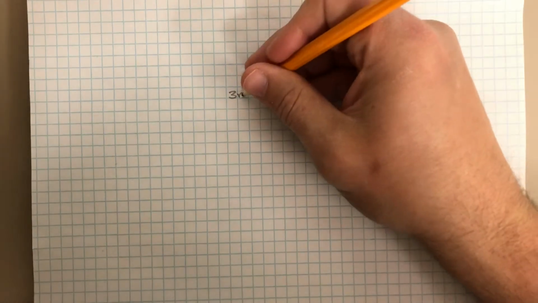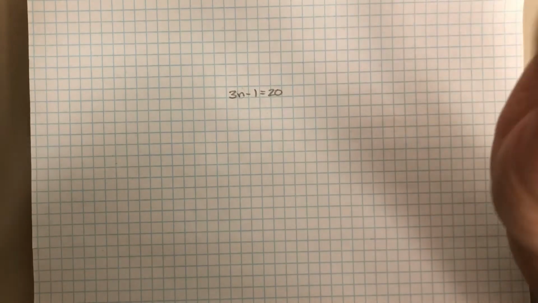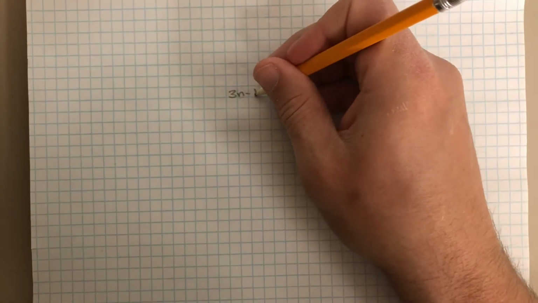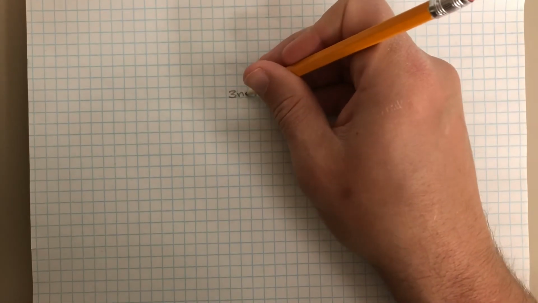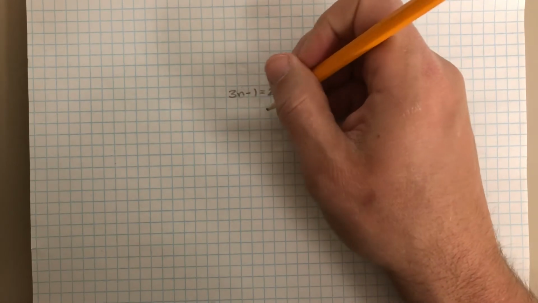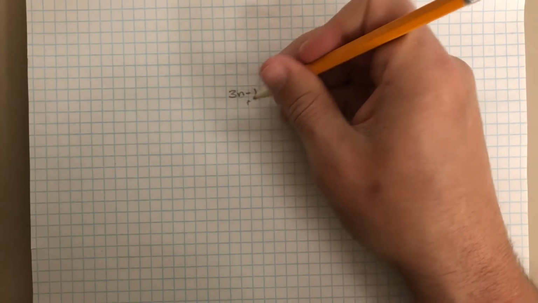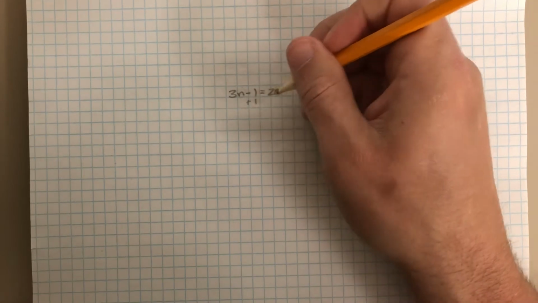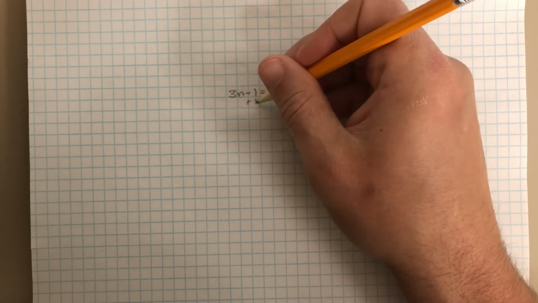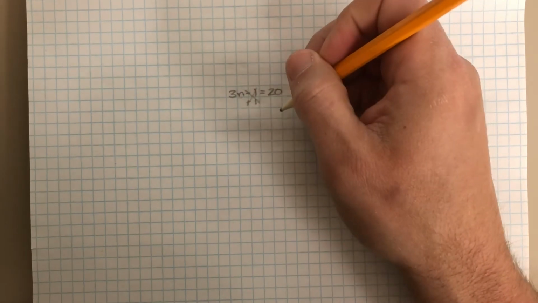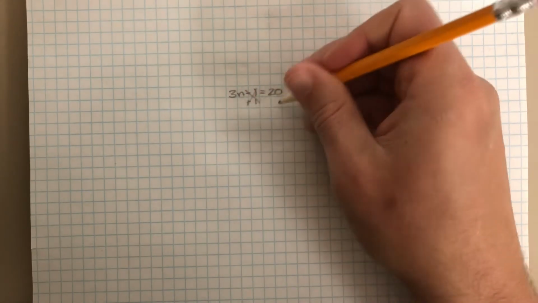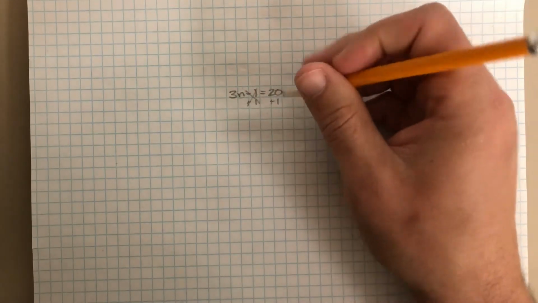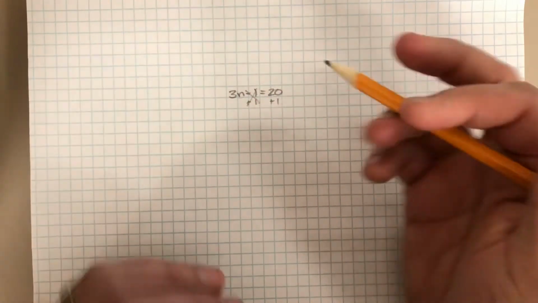Okay? So in order to get n by itself, the first thing that I need to do is to get rid of this 1. Okay? So instead of subtracting 1 to cancel that out, I can add the opposite, right? The opposite of 1 is 1. So instead of subtracting 1, if I add 1, those two things will cancel out. But whatever I do on this side of the equation, I also have to do over here because I got to keep the two sides balanced, right?